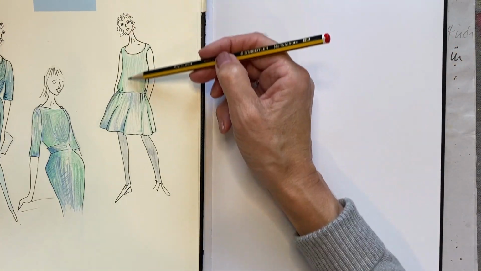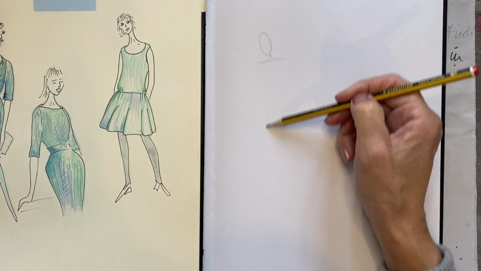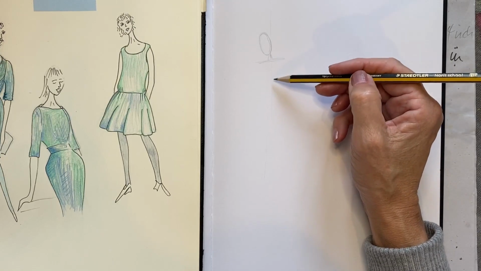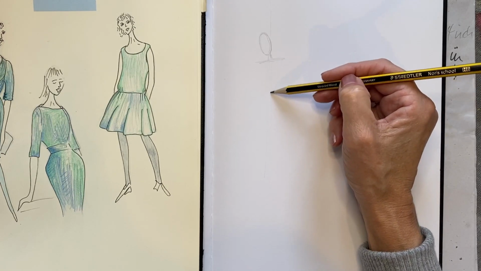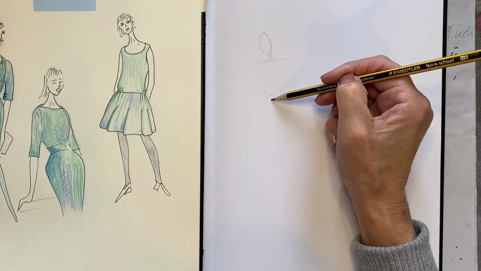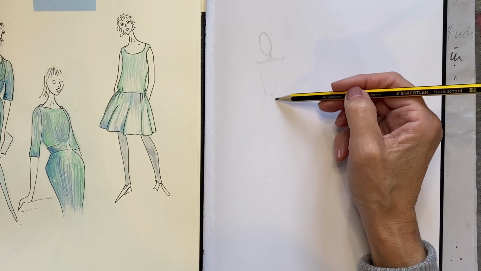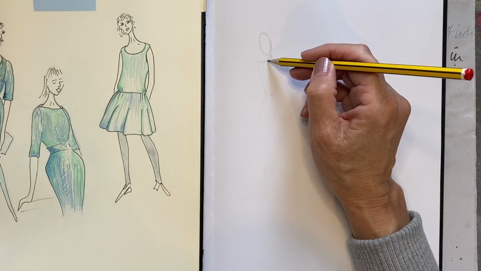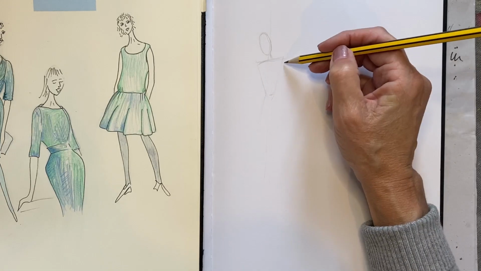I see that line going right down the middle. Head at a slight angle. And just think about where her waist is going to be. Let's put that in like that, coming out this way. And we can make this as cute or as quirky as we like.